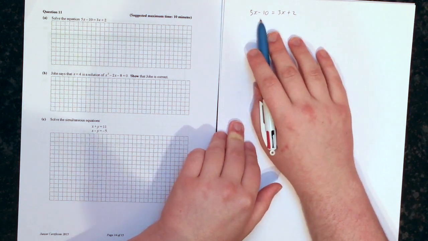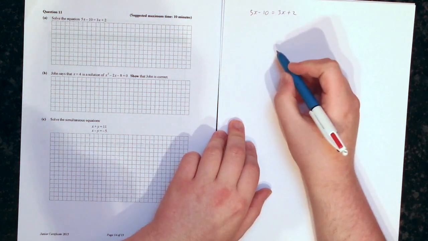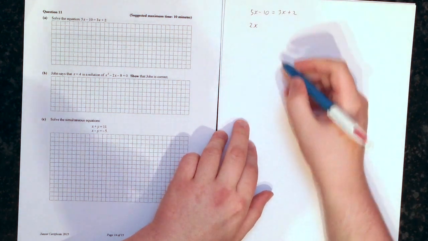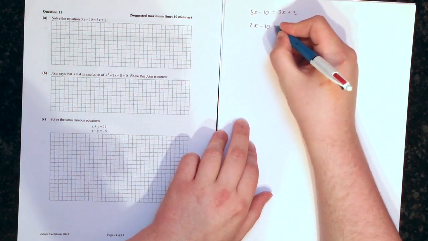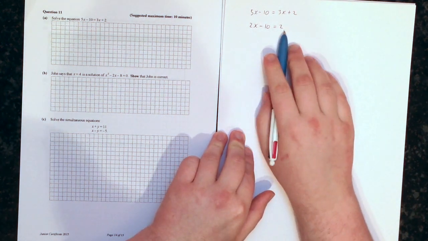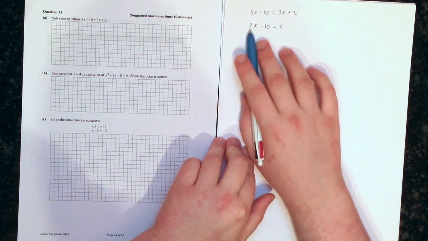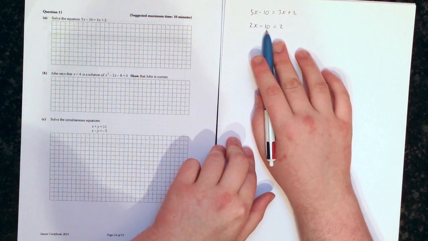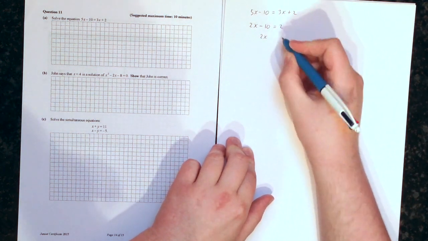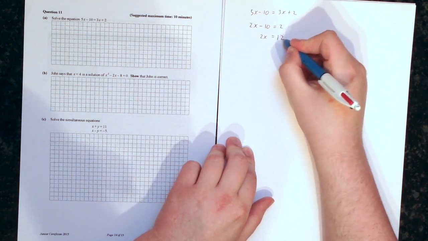And to keep the equation valid, we'll have to subtract 3x from the other side as well. So we have 5x minus 3x, and 2 is left over. So we have 2x minus 10 is equal to 2. Next, we want to bring this 10 over to the other side. So to do that, we have to add 10 to both sides, because then on this side we'll have 10 minus 10, which is 0, and on this side we'll have all the numbers. So we'll have 2x is equal to, and we add 10 to both sides, so 2 plus 10 is 12.